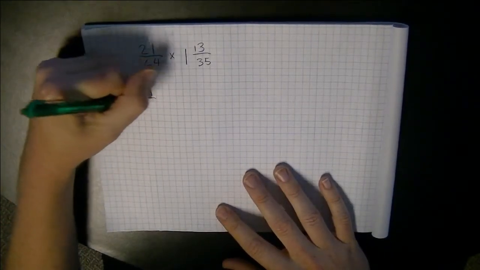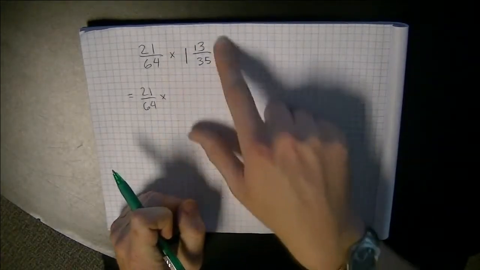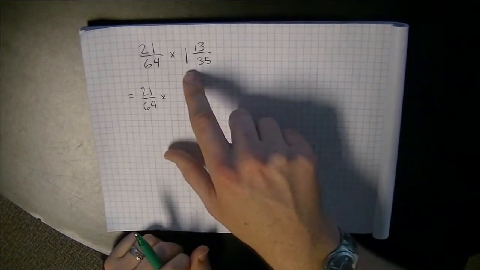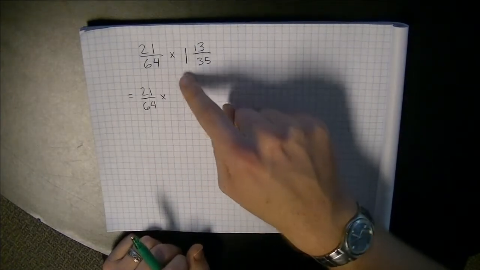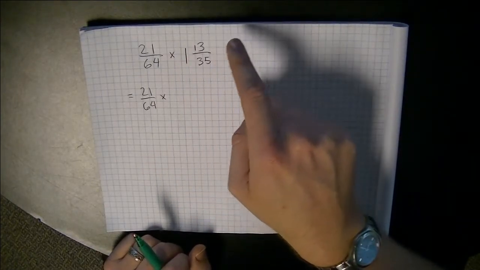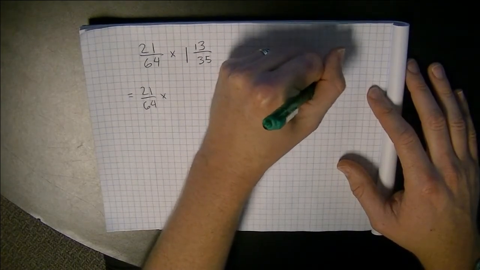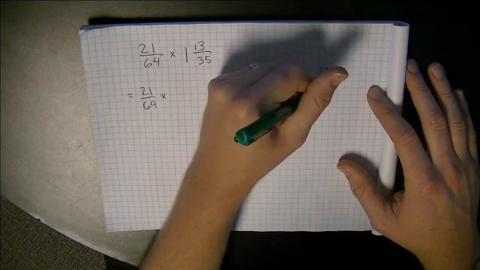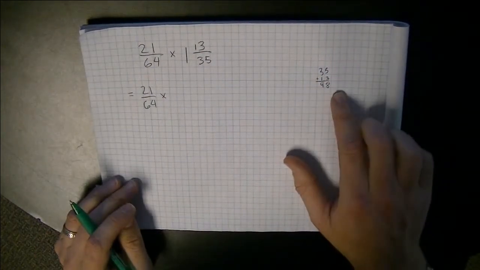To do that, I'm going to have 35 35ths, that's what 1 is, plus 13 35ths. So 35 plus 13: 5 plus 3 is 8, 3 plus 1 is 4. So we have 48 35ths.